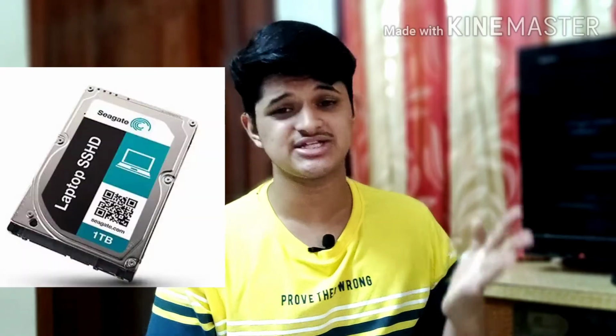There is another storage which is the SSHD. This is basically the hybrid of both the storage of SSD and HDD. It has 8 GB or 12 GB of storage in the form of SSD, and the remaining 512 GB or 1 terabyte of hard drive. Your main operating system, which is Windows or Linux, will be stored in this SSD, and your remaining documents will all be stored in this hard drive. So those are the three storage types found in laptops.